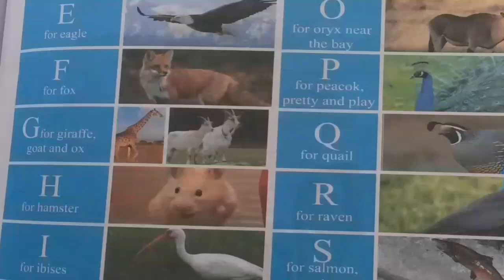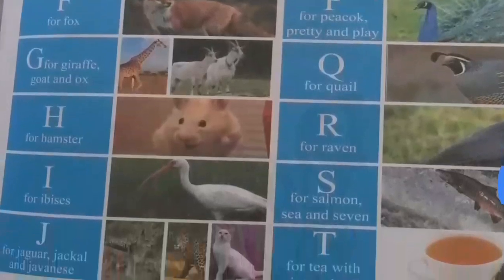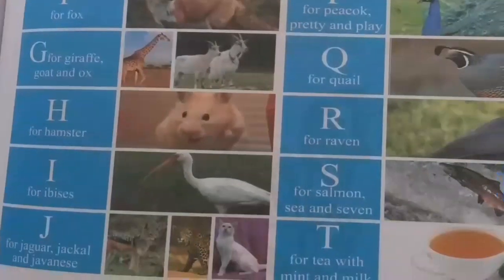G for giraffe زرافة، goat ماعز، and ox ثور. G for giraffe, goat, and ox. H for hamster, hamster.